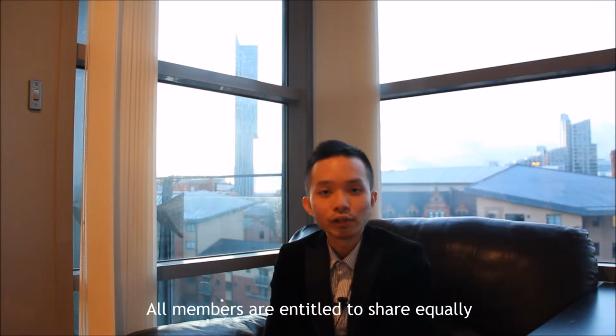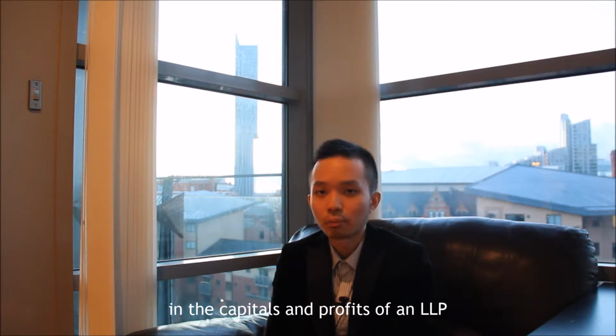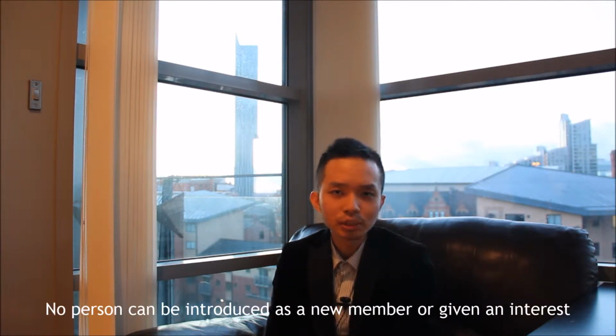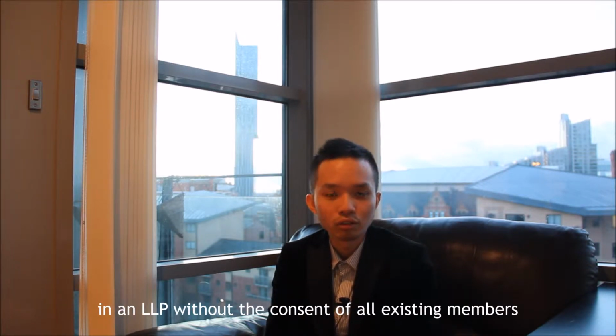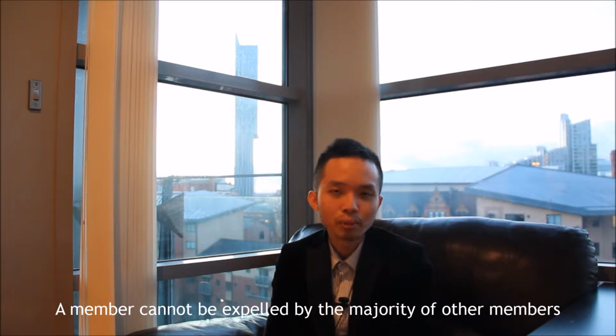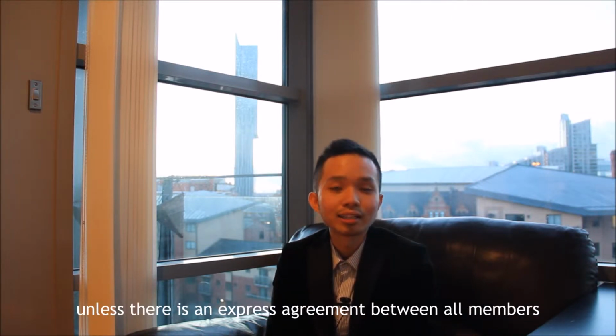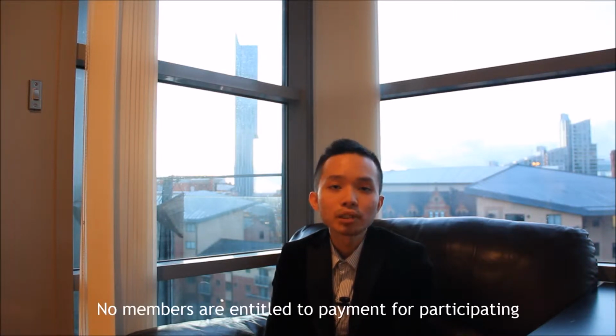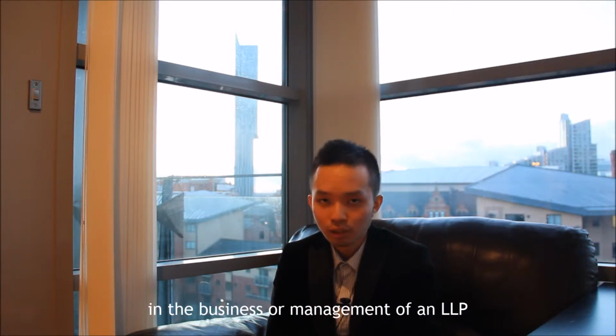All members are entitled to share equally in the capital and profits of an LLP. Every member may take part in the management of an LLP. No person can be introduced as a new member or given an interest in an LLP without the consent of all existing members. A member cannot be expelled by the majority of other members unless there is an express agreement between all members. No members are entitled to payment for participating in the business or management of an LLP.